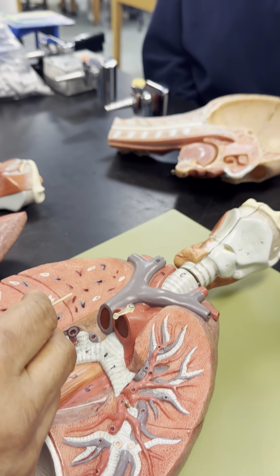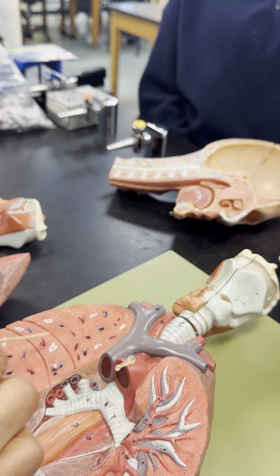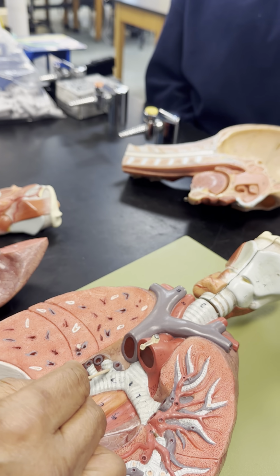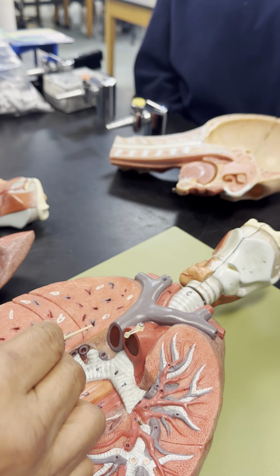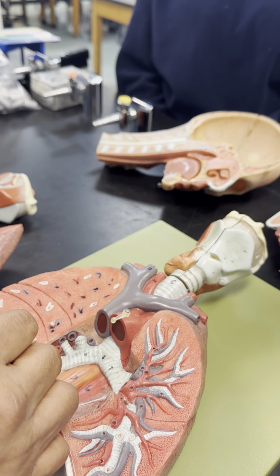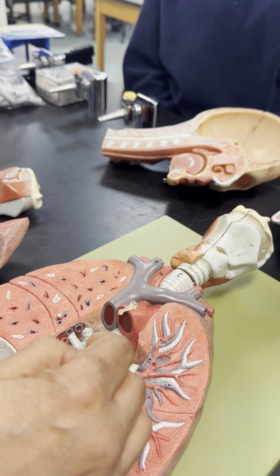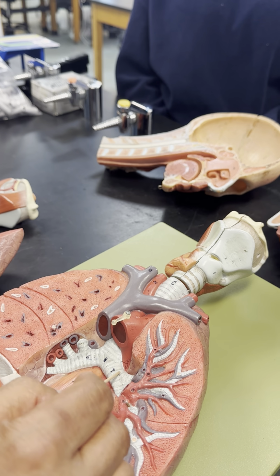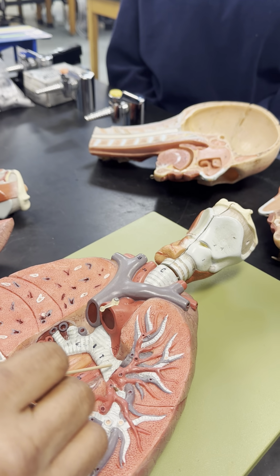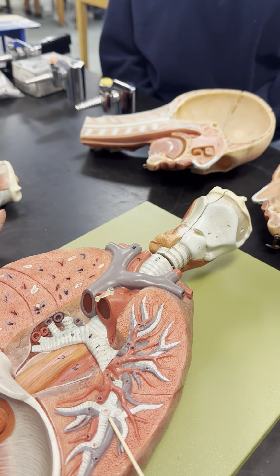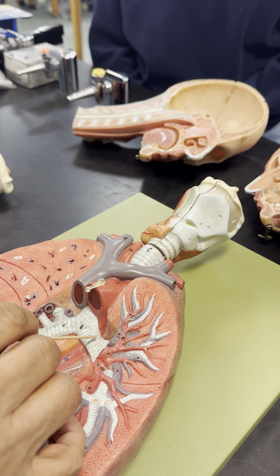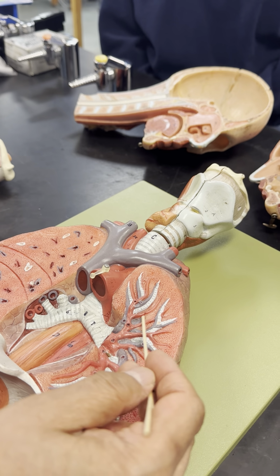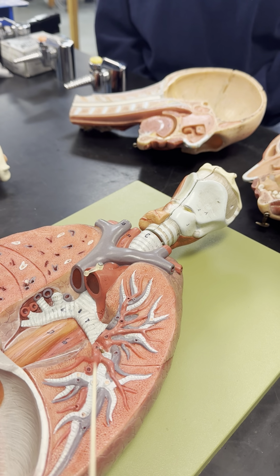Since the right lung has three lobes, these secondary bronchi enter the first, second, and third lobes. The primary bronchi turn into secondary bronchi. There are only two lobes on the left side of the lungs, so the secondary bronchi enter the superior lobe and inferior lobe.